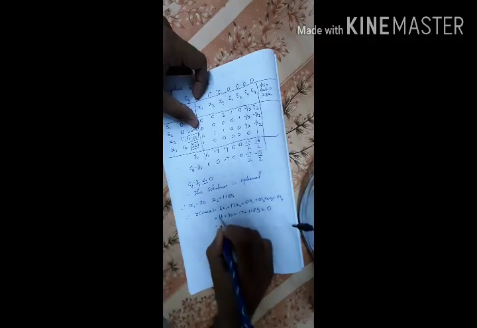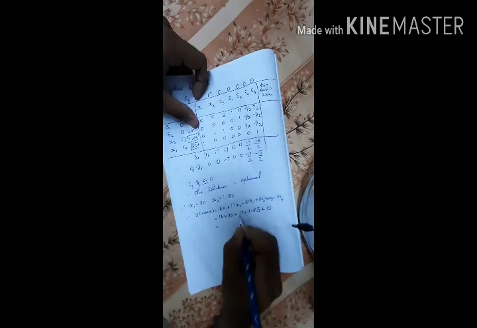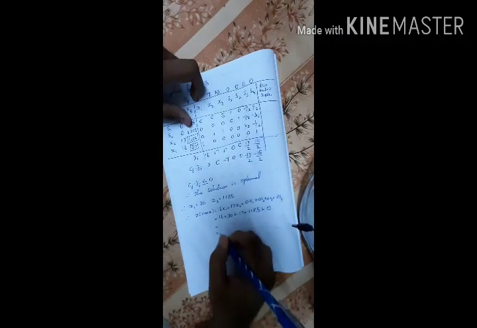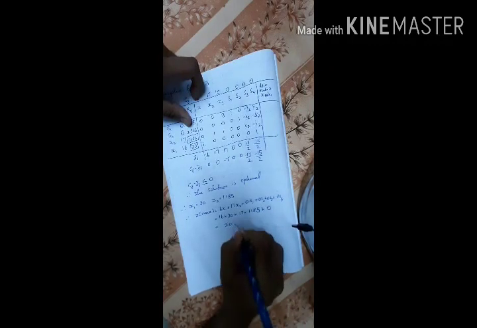So multiplying this and adding, we get the value as 20,625.